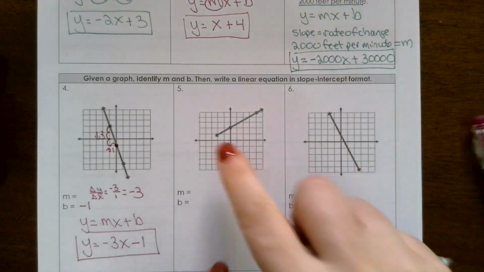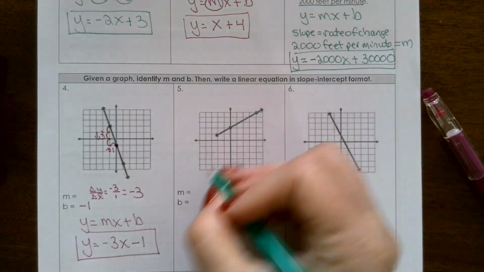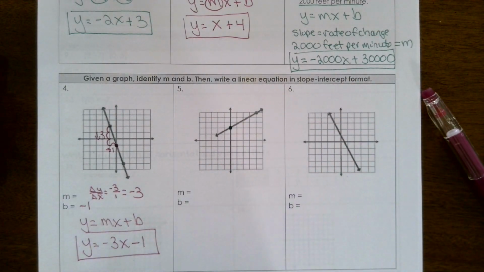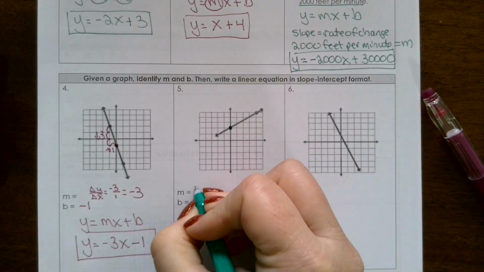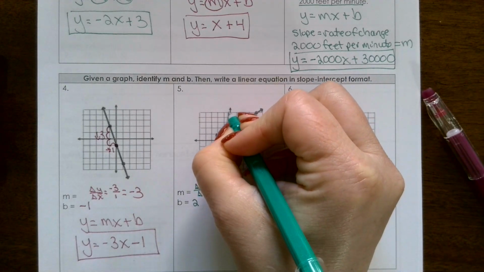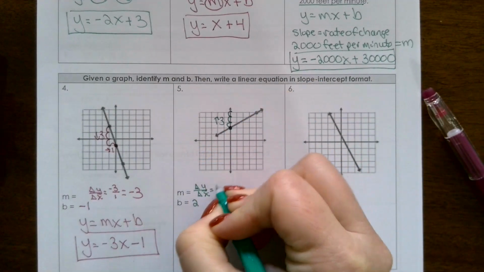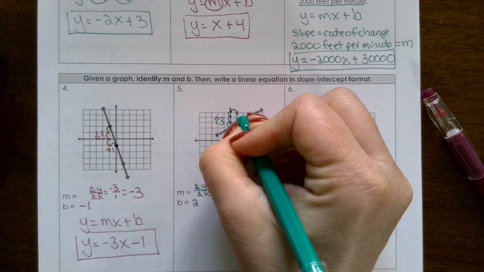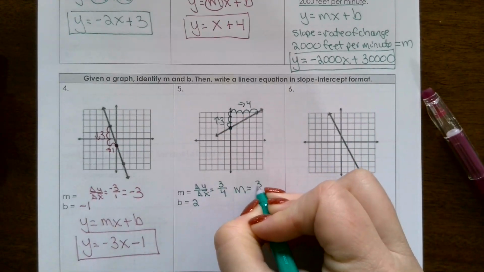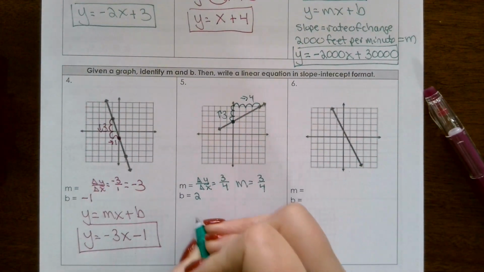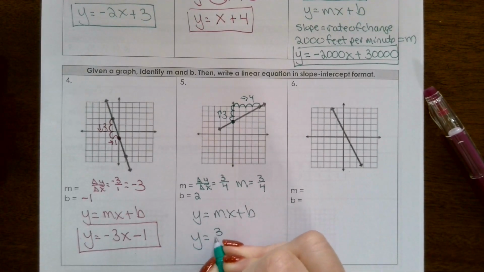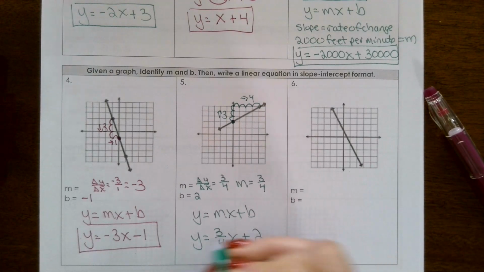So look at our next equation. Looks like I'm going to have a positive slope. Well, I like to find the y-intercept first. Here's my line crossing the y-axis at 2. My slope is the change in y over the change in x. I'm going to go up 1, 2, 3. So that's a +3. And I'm going to go to the right 1, 2, 3, 4. That's a +4. So my slope equals 3 over 4. Substituting into y equals mx plus b, I get y equals 3/4 x plus 2.